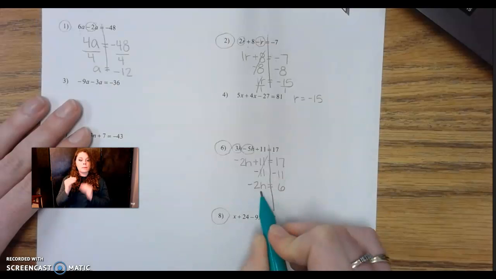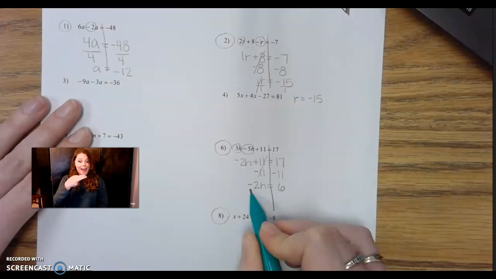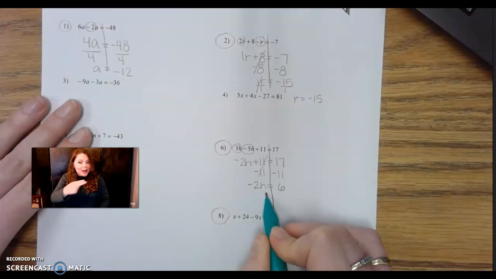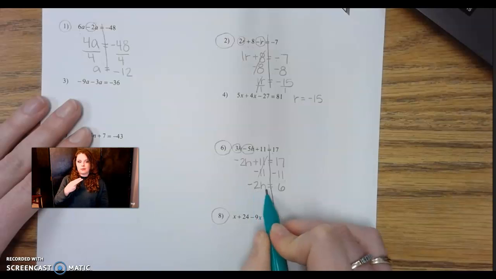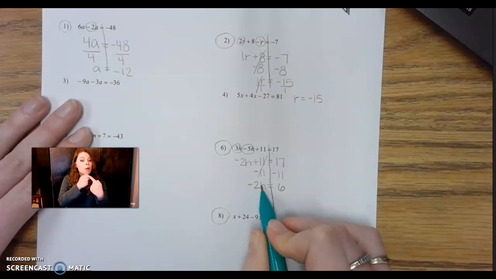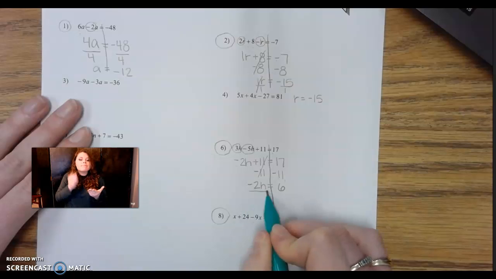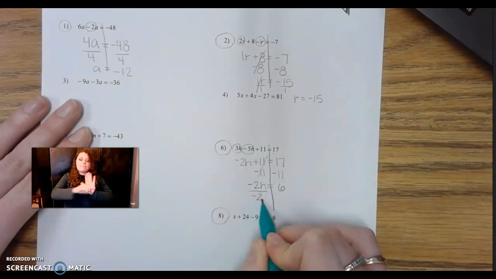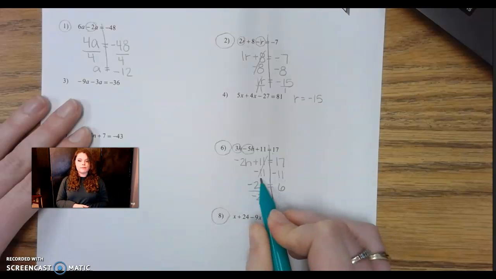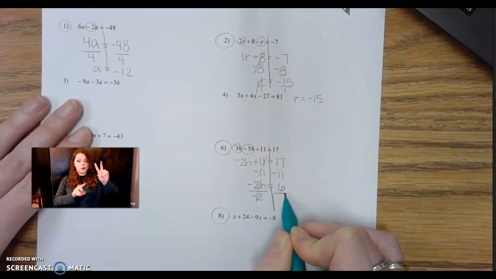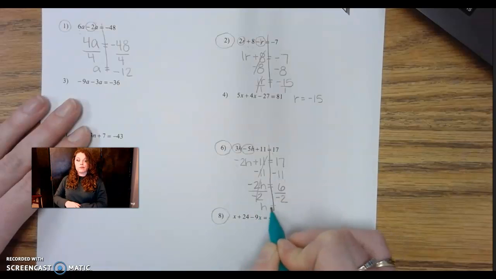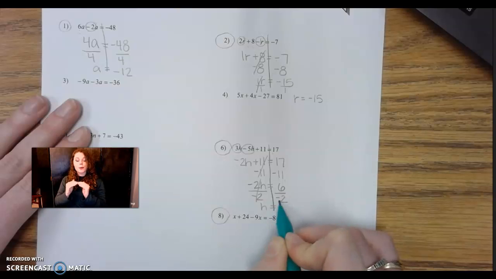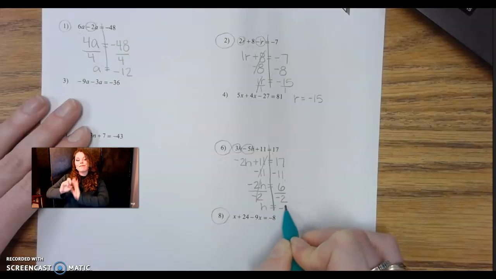We still have not gotten h by itself yet. Remember, this is not subtracting 2h. This is negative 2 times h. So the opposite of multiplying by a negative 2 is dividing by a negative 2. Those will cancel. And again, you must do the same thing on the other side. So h equals 6 divided by negative 2, which is negative 3.